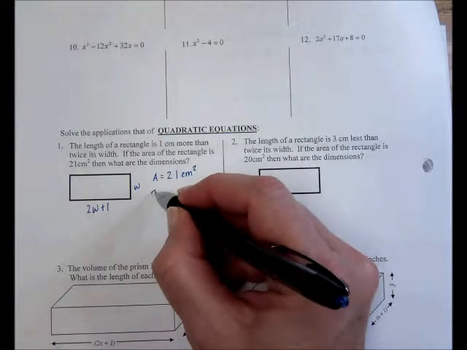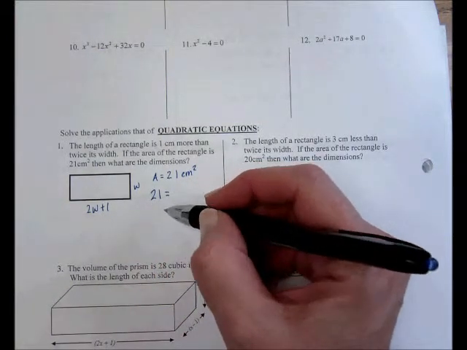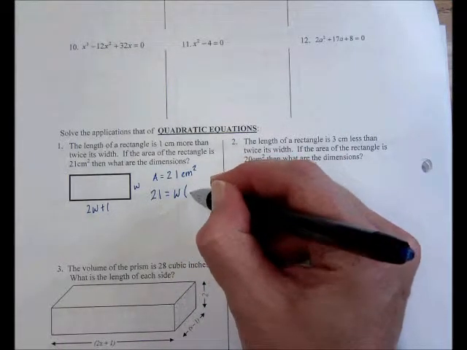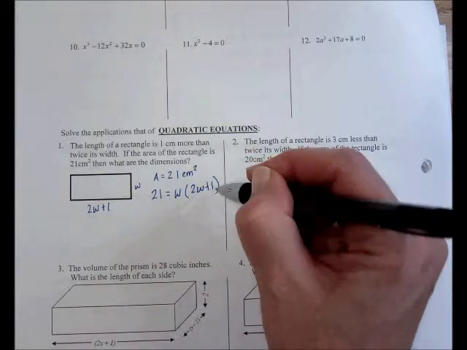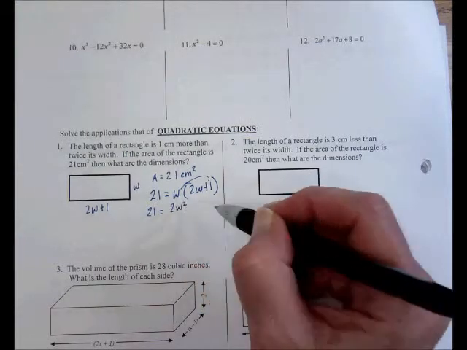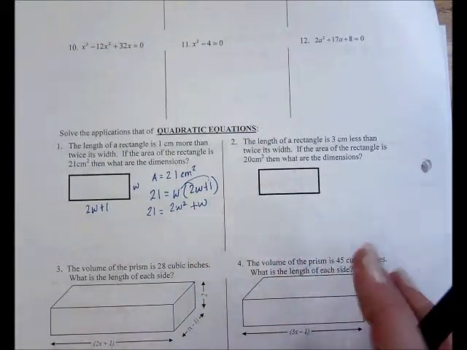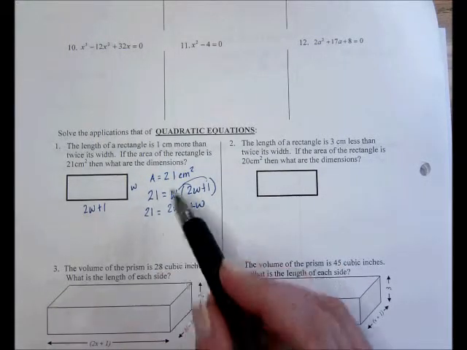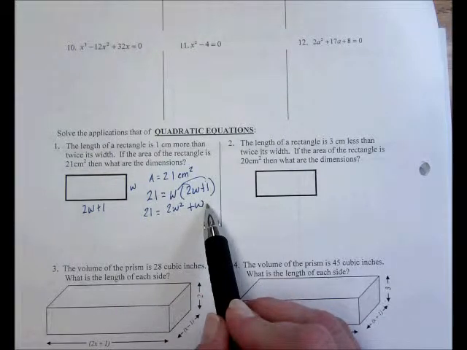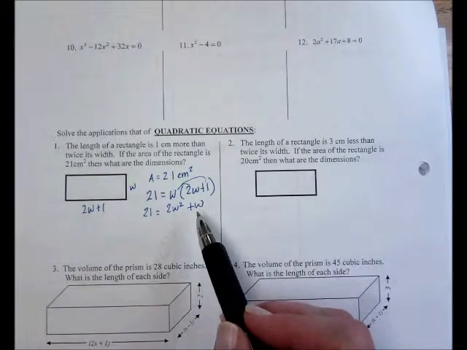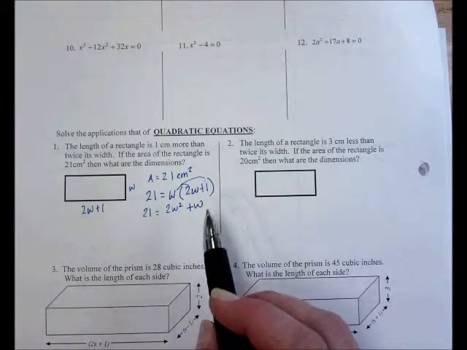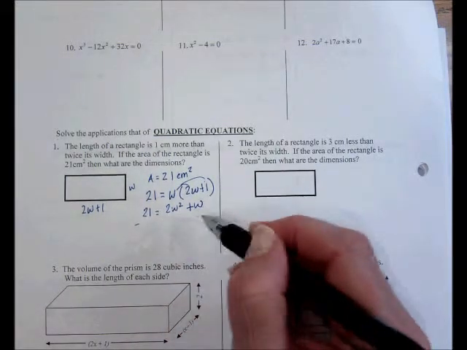So you know that the area of a rectangle is equal to the length times the width. So w is my width, and then I had 2w plus 1 as my length. So I'm going to set 21 equal to 2w squared plus w. And I notice, hey, this is going to be a quadratic equation, but I need to get my 21 over on this side and set it equal to 0. Then I may be able to use x factor, or maybe x in the box, or the quadratic formula to solve for what my w is.